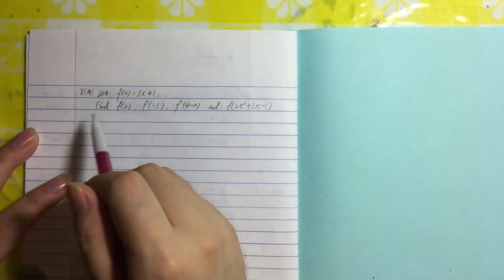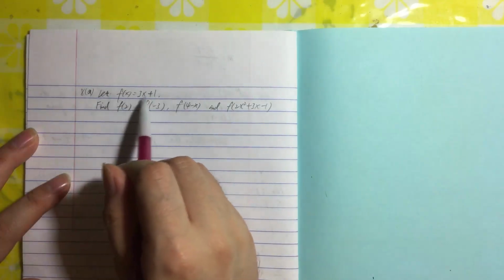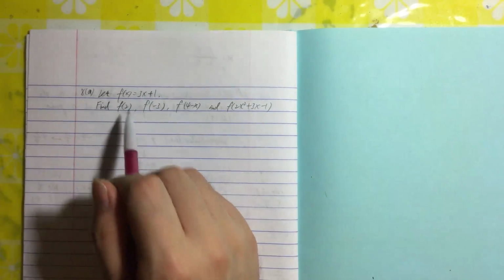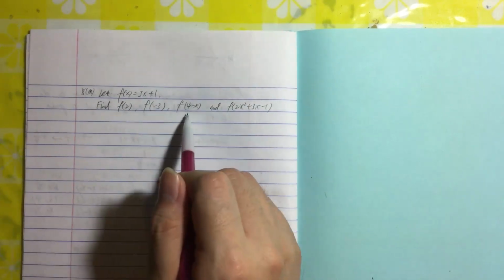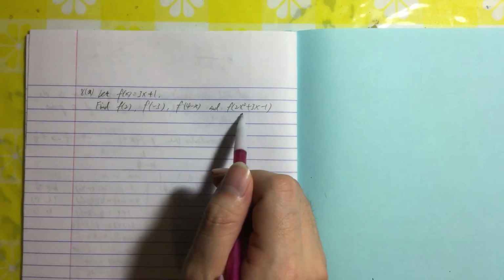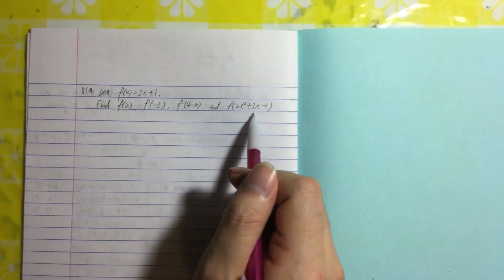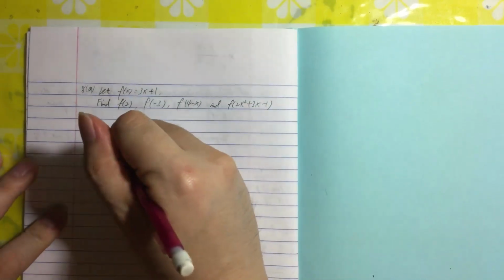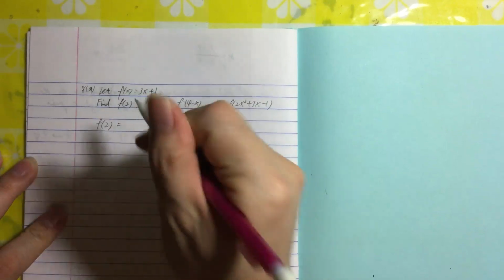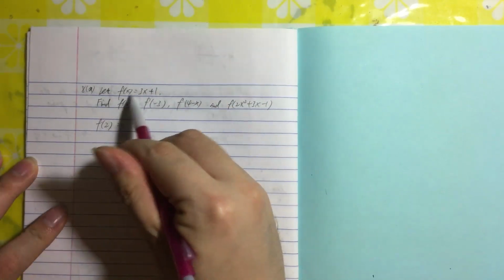Number A, part A. Let f of x equal 3x plus 1. Find f of 2, f of negative 3, f of 4 minus x, and f of 2x squared plus 3x minus 1.